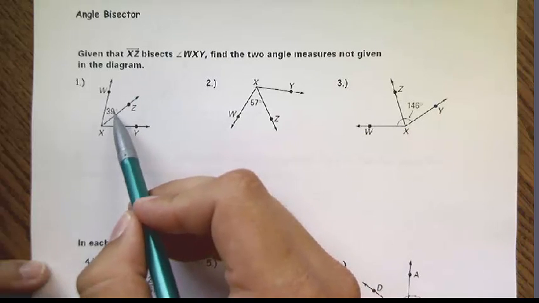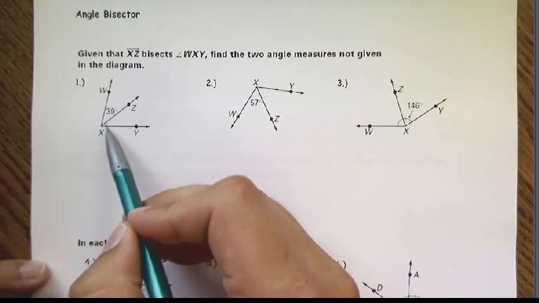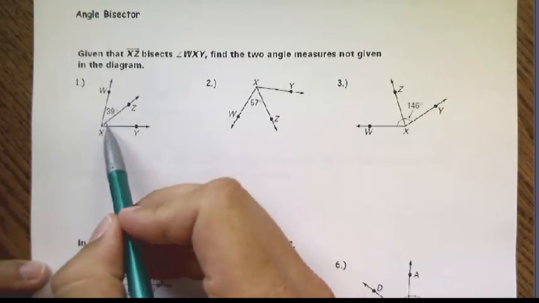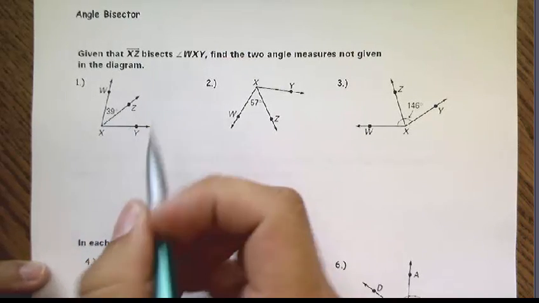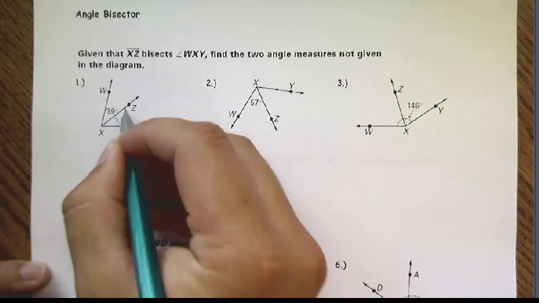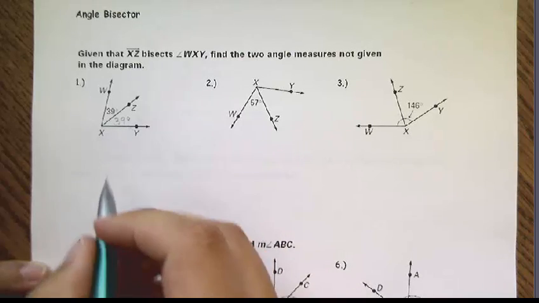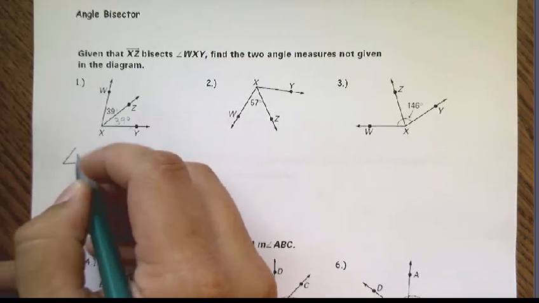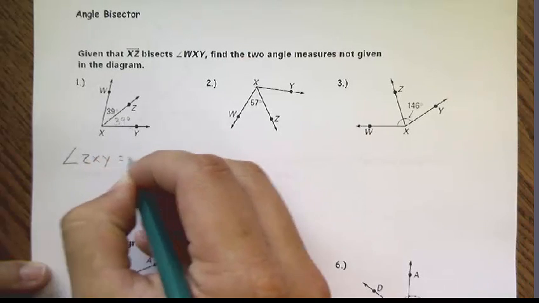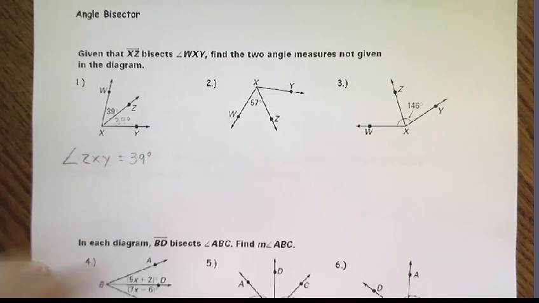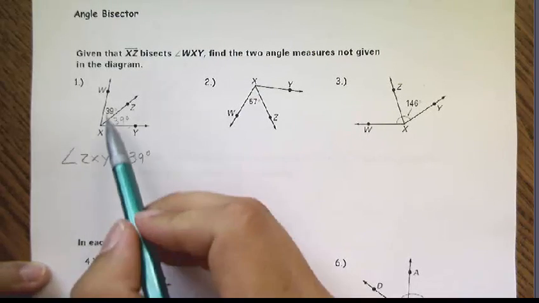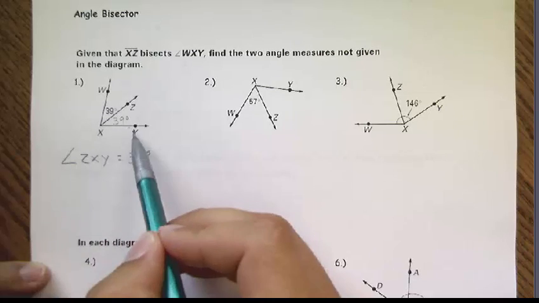So if this is half, 39 degrees is half of WXY. The angle ZXY is going to be the same as WXZ, so this is 39 degrees. Let's write that out. What we're missing, ZXY, equals 39 degrees. Now what we've got to find is the measurement of WXY.